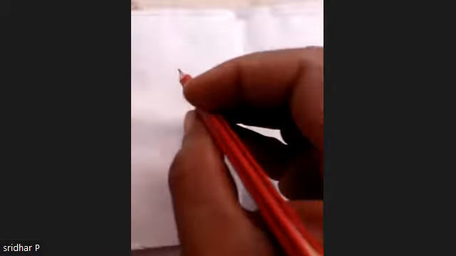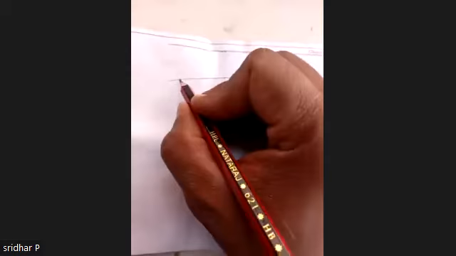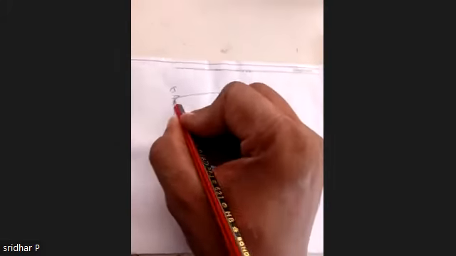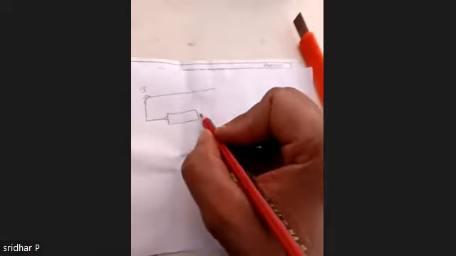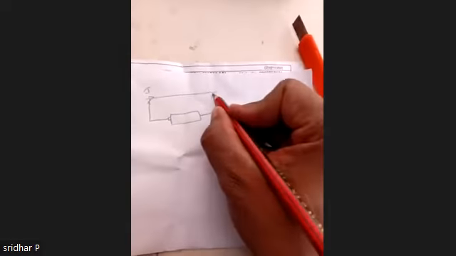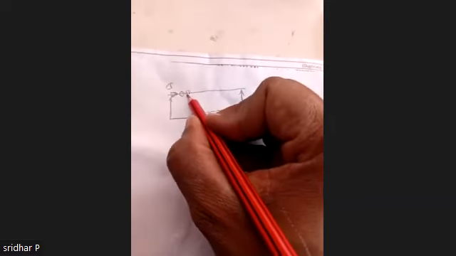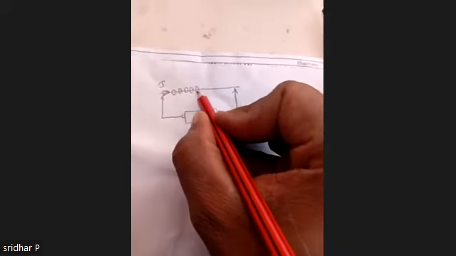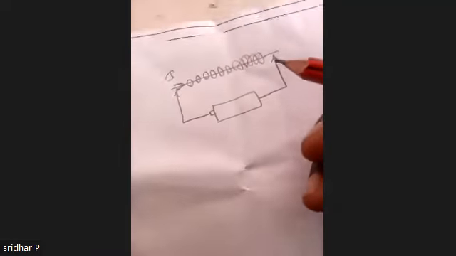Okay, so what exactly happens is, suppose there's a wire. On this wire we allow the current to flow. Allowing the current to flow through the wire, in the sense, what we do is we connect a battery to this wire. As soon as the electric current starts flowing, there's a magnetic field around this wire. But this magnetic field is not very strong.